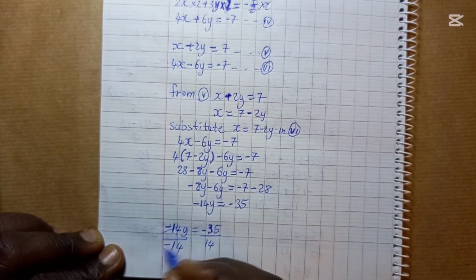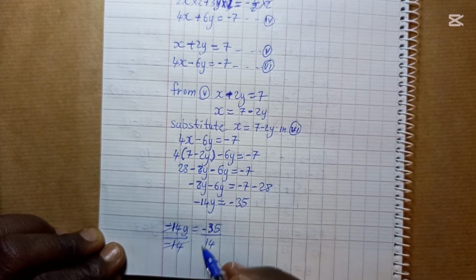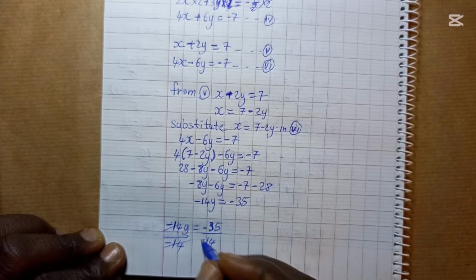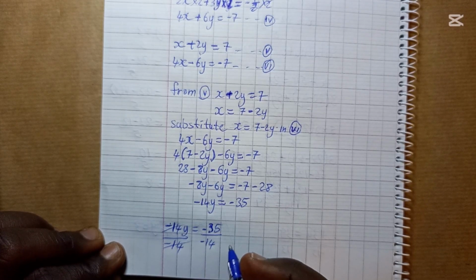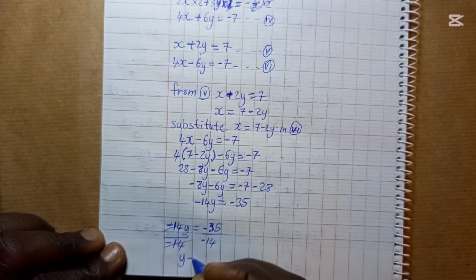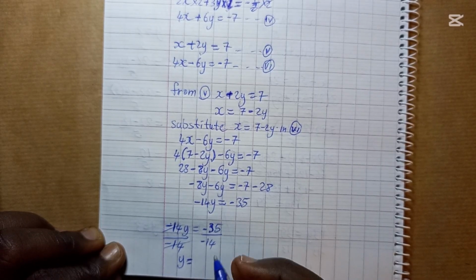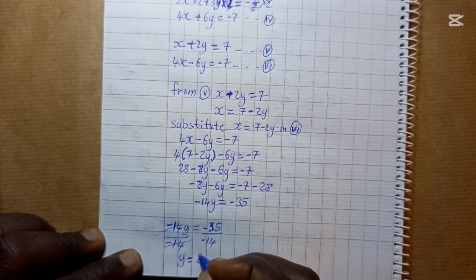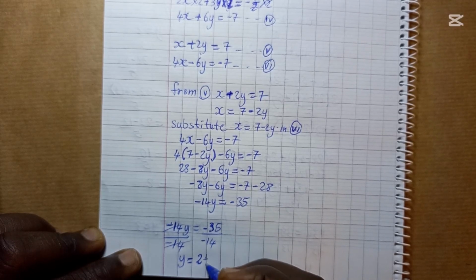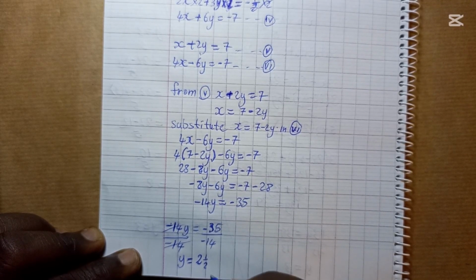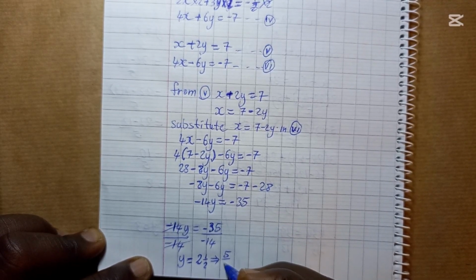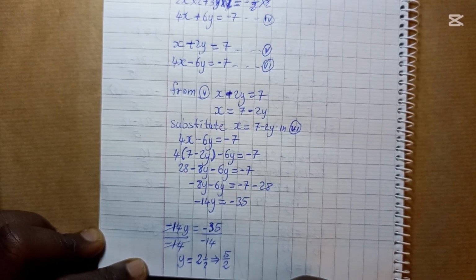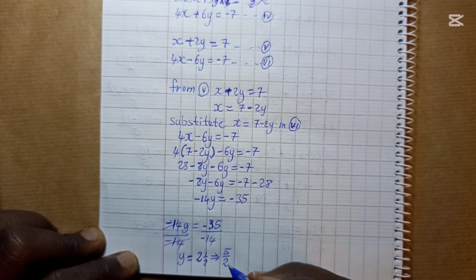So here minus 14 will cancel out minus 14. Then minus 35 divided by minus 14 will give us 2.5. So y is equal to 2 1/2, which can be written as 5/2.